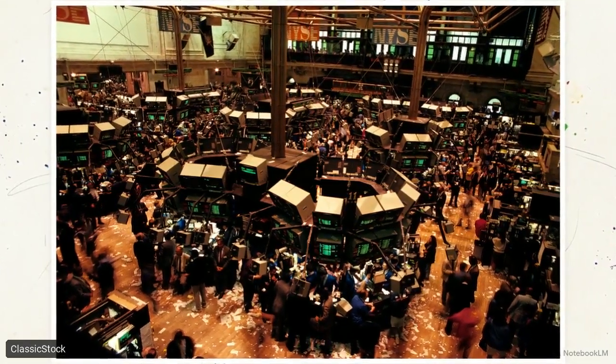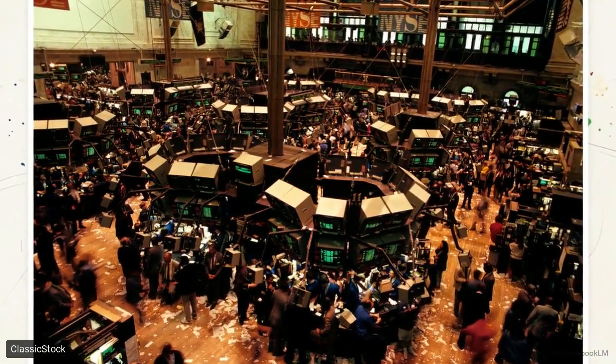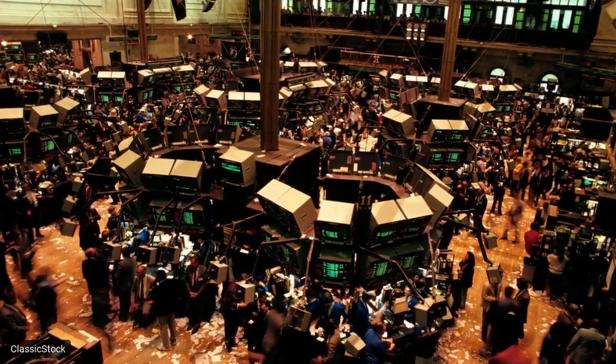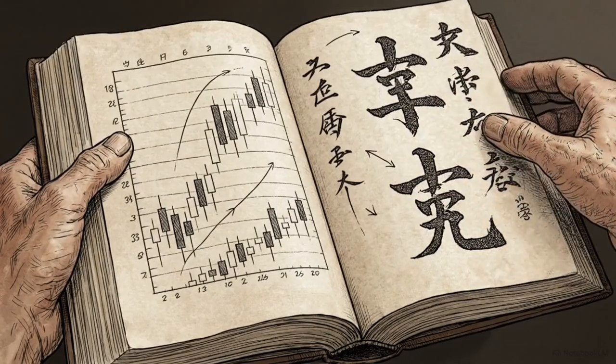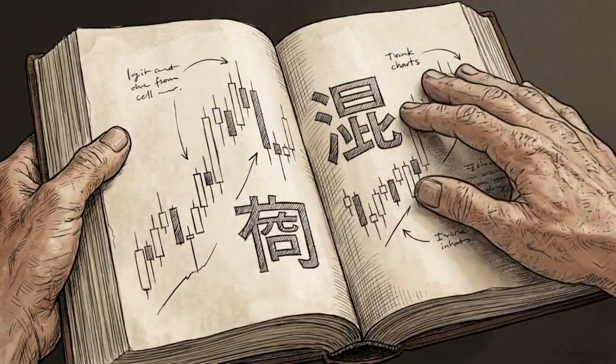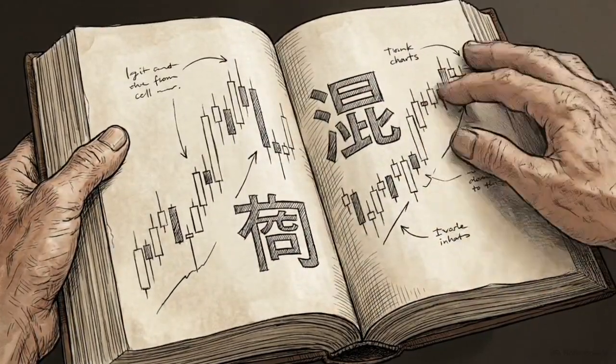When you look at raw market data, the sheer volume of noise can be overwhelming. Thousands of trades happen every second, creating a chaotic environment where finding clear signals feels impossible. But ancient methods exist to cut straight through that noise.